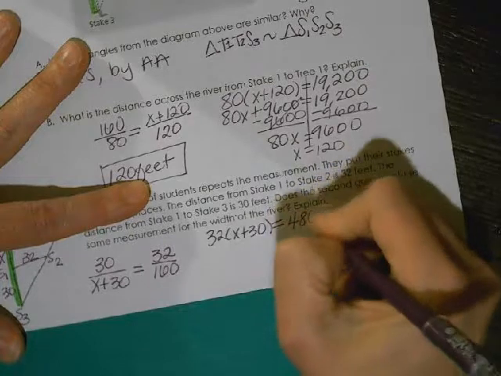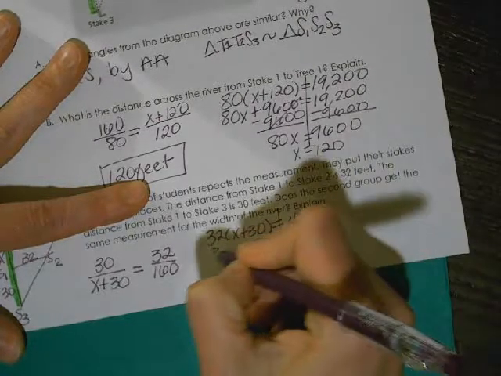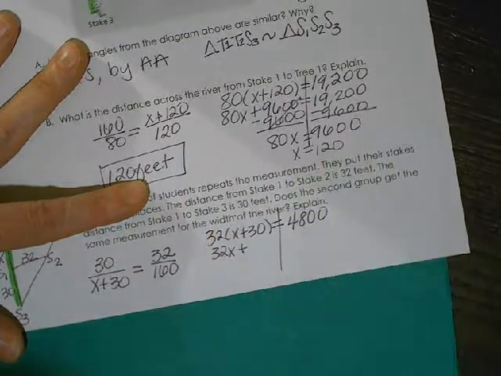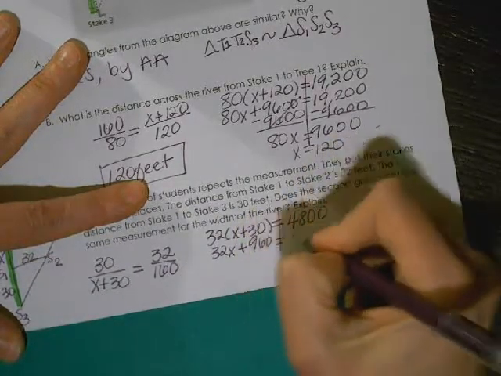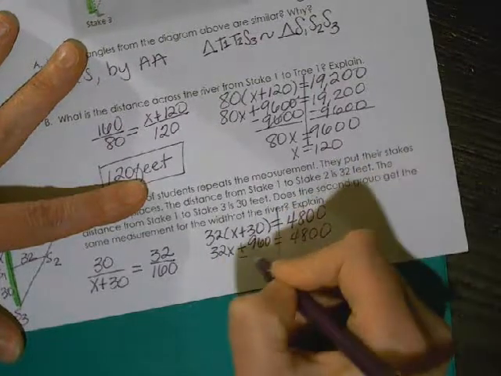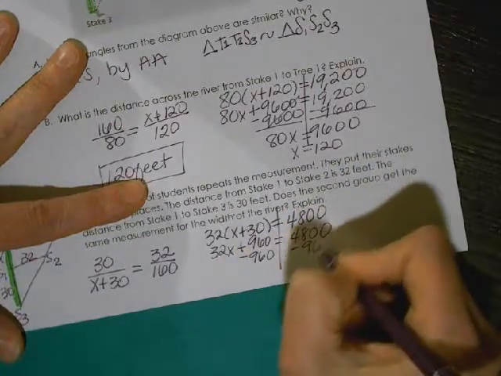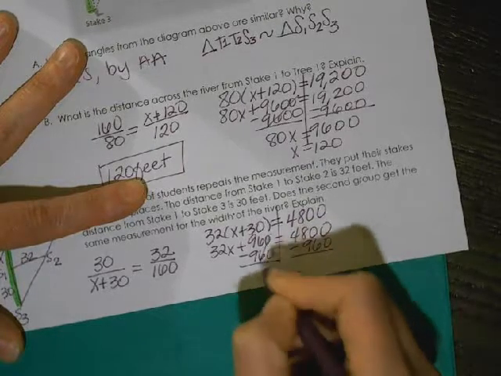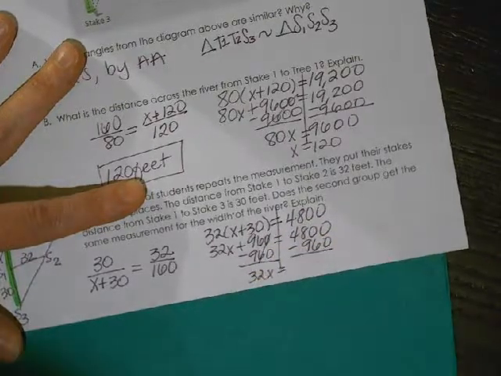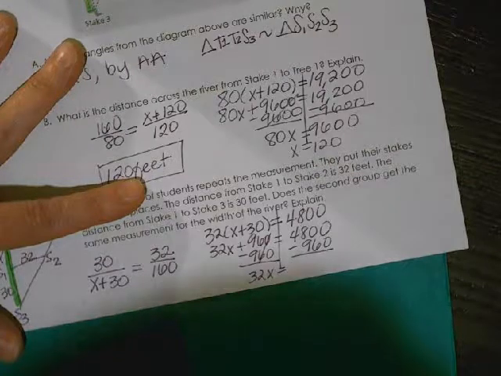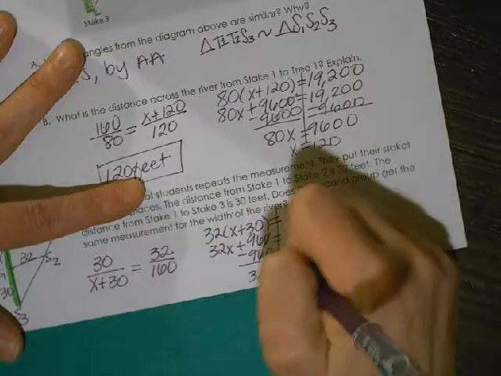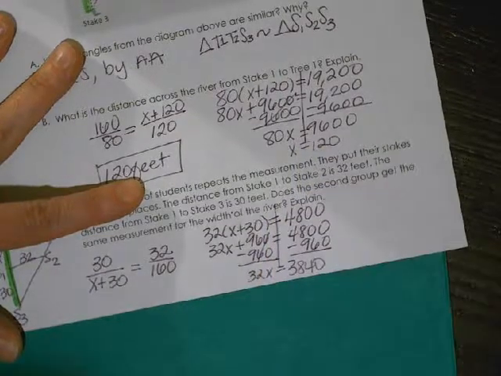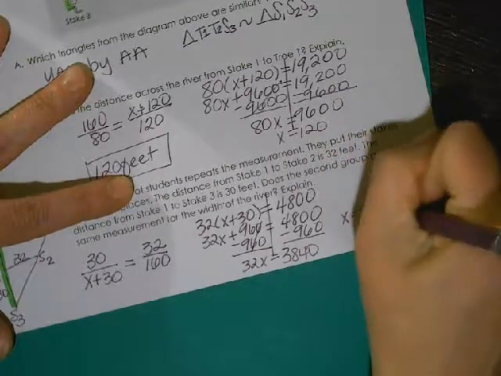This is 4,800 equals 32x plus 32 times 30, which is 960. Subtract the 960. 32x equals 3,840. Then just divide by 32, and you get x equals 120.